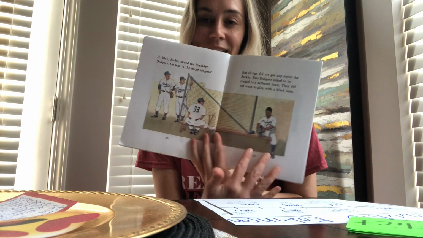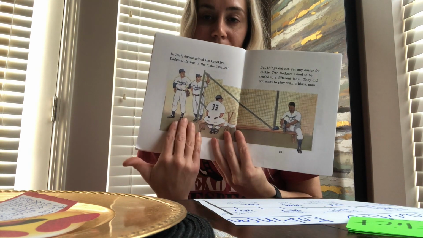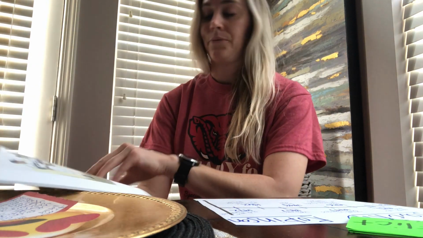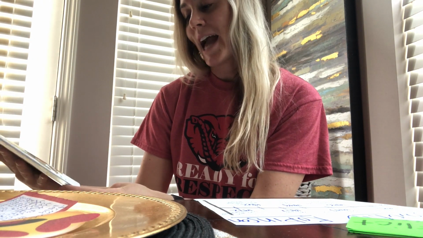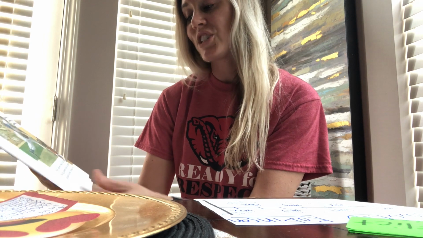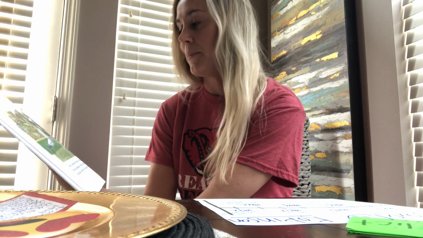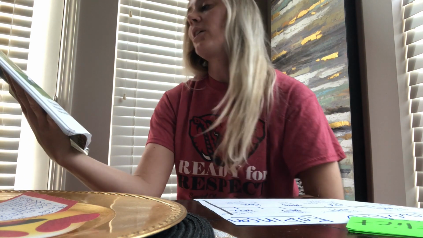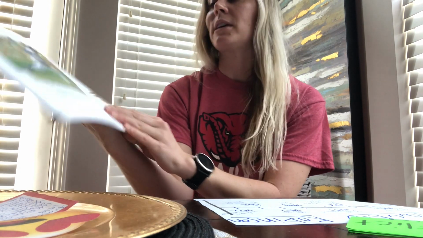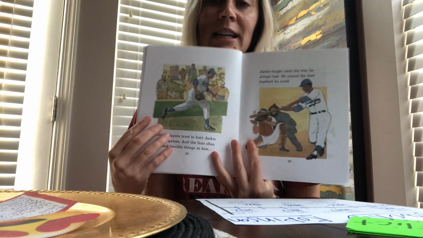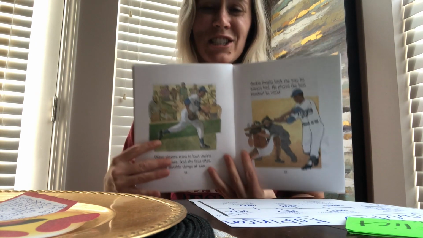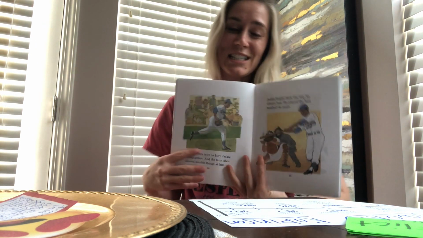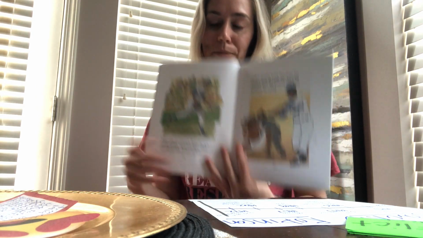You can kind of see the alienation of him here and his other teammates on this side. Other players tried to hurt Jackie during games, and the fans often shouted terrible things at him. Jackie fought back the way he always had. He played the best baseball he could. So he did not let anything bother him. He tried his best, even though other fans and players did not treat him respectfully. He still treated others respectfully.